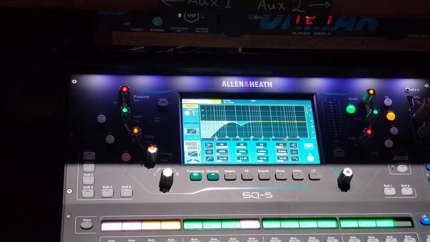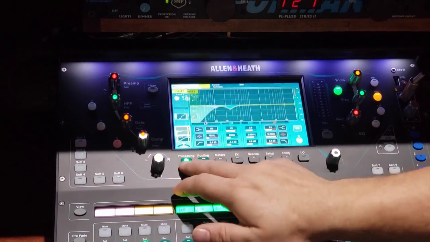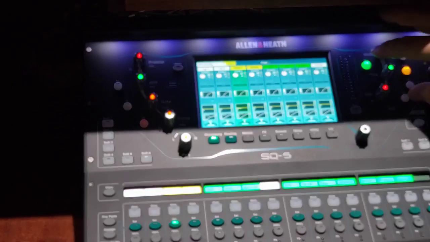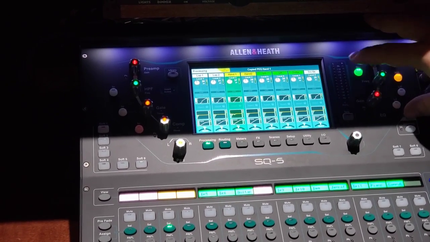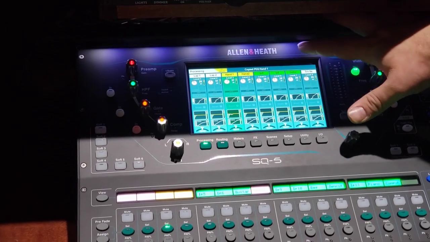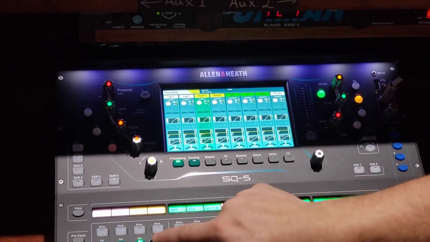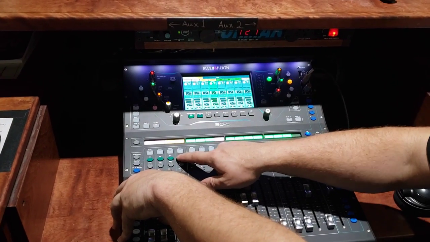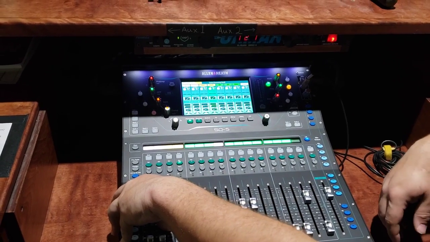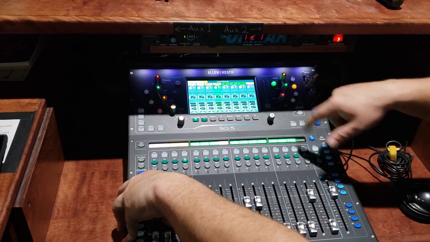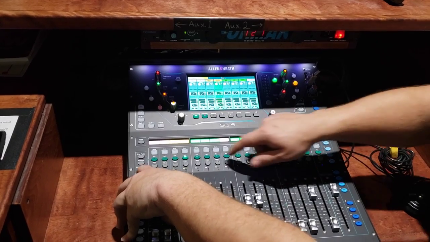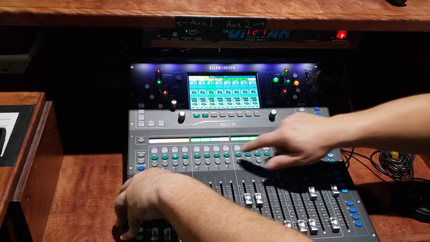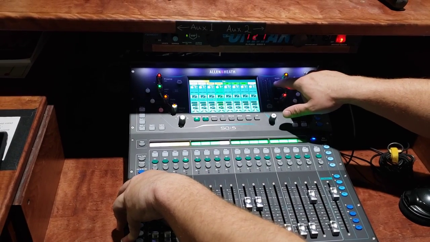With that reset, you also have a copy. So if I back out, if I hold copy and I press my in button, you'll see I copied handheld 1's EQ. If I go to handheld 2, I can actually just paste it, since they're the same mic. I didn't copy it properly. Copy, EQ, handheld 1, go to handheld 2.